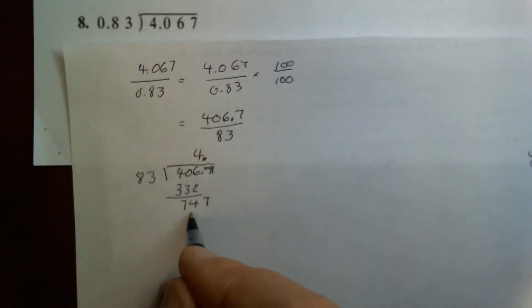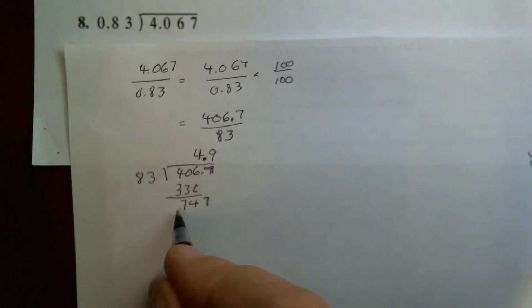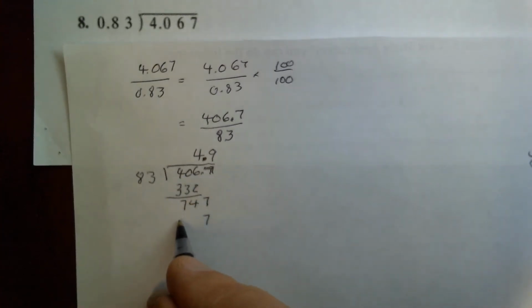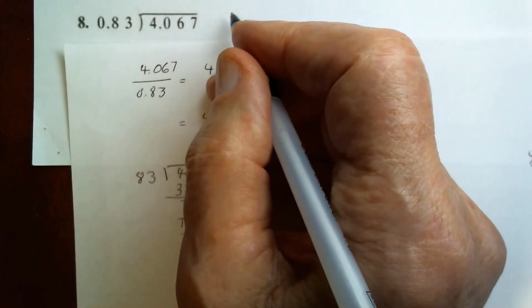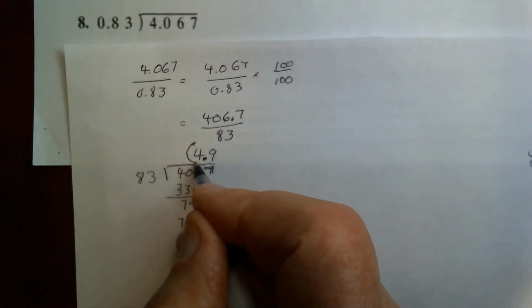And 83 goes into 747 9 times. So 9 times 83 is 747, so the remainder is 0. So therefore, this quotient is equal to 4.9.